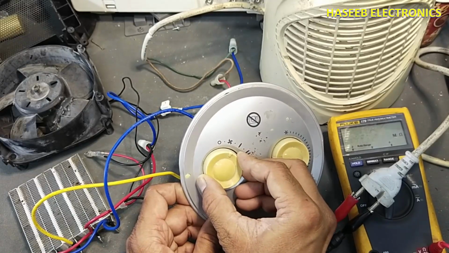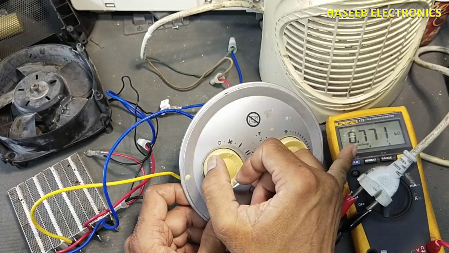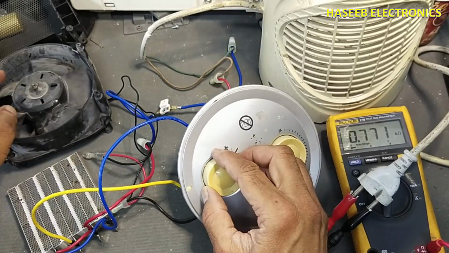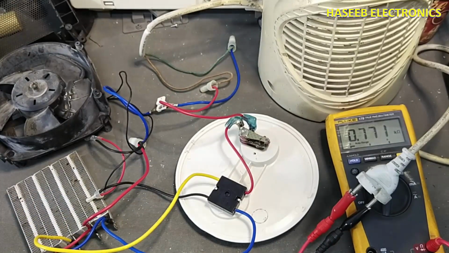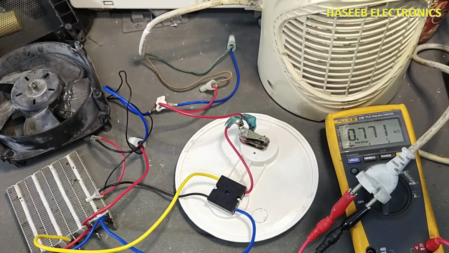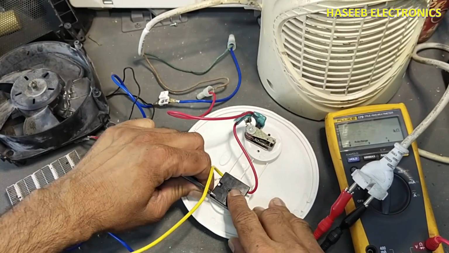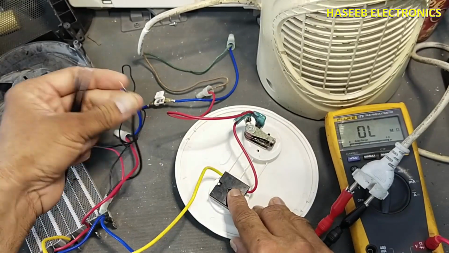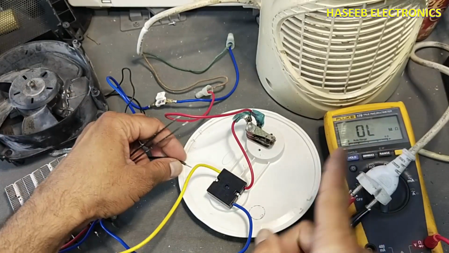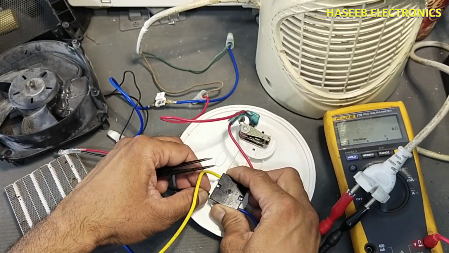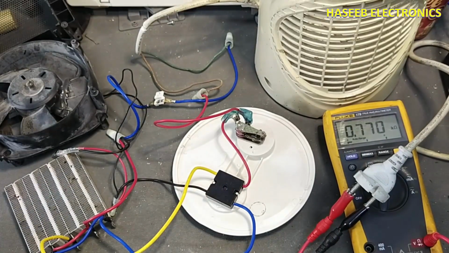Now select the mode selector to the fan. This time, 770 ohms resistance for the fan motor. So the fan motor is now in the circuit. This is the connection for the fan motor. If I remove it, the resistance is open, no resistance. When I connect it, the fan is in the circuit.